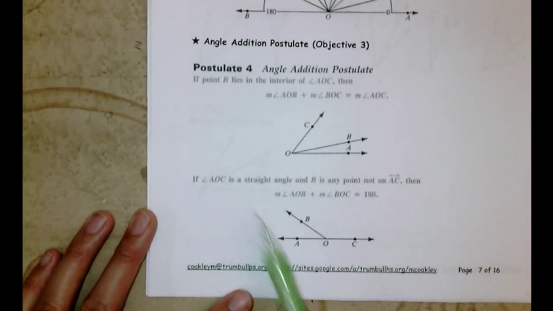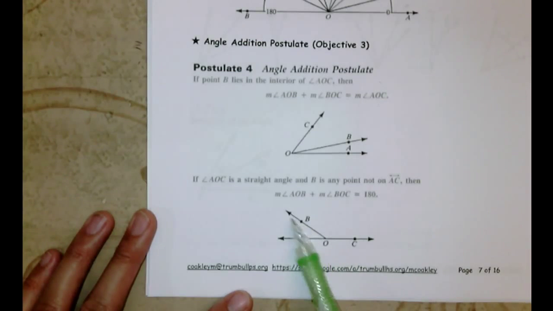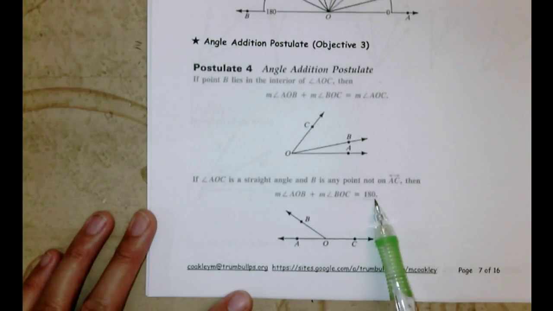Okay, if AOC is a straight angle and B is any point not on AC, then the measure of angle AOB plus the measure of angle BOC equals 180.